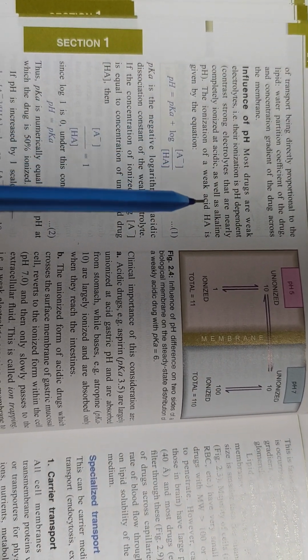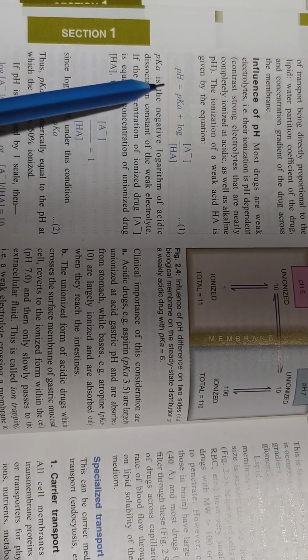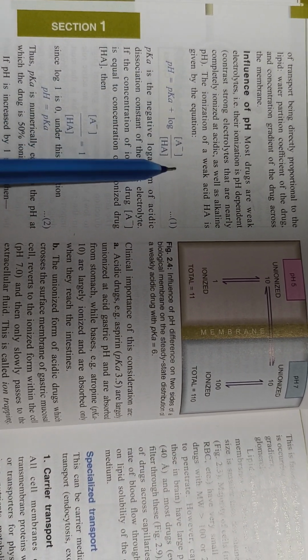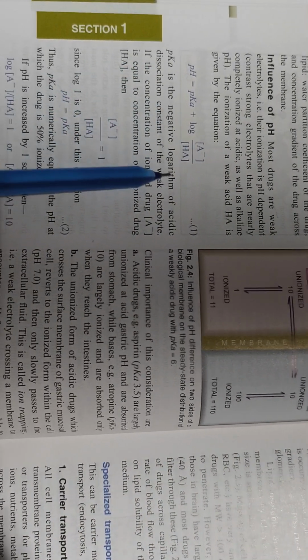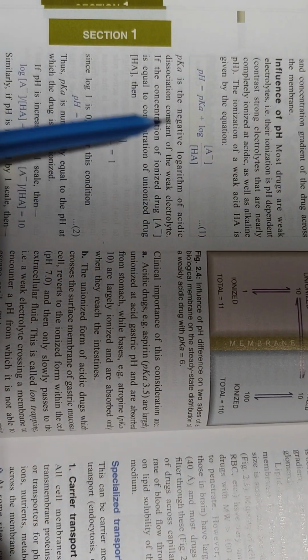The ionization of a weak acid is given by the equation pH equals pKa plus log of A negative by HA, where pKa is the negative logarithm of the acidic dissociation constant of the weak electrolyte.